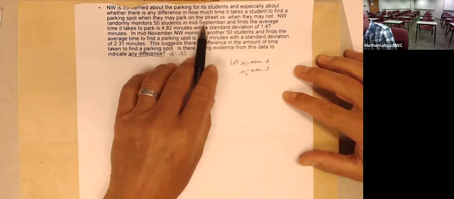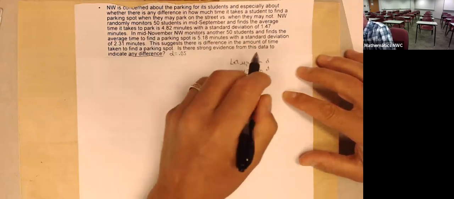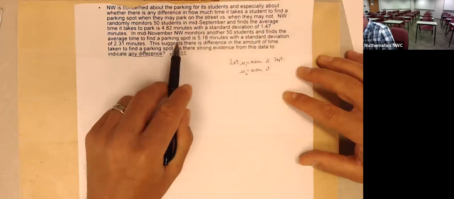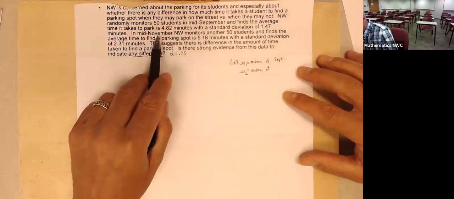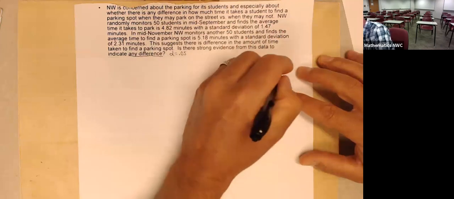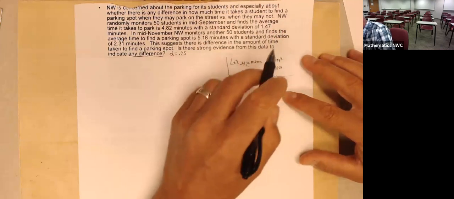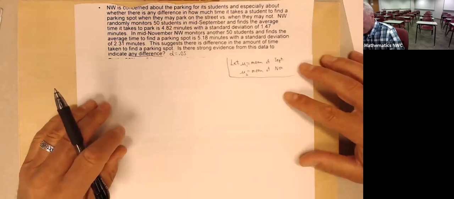The first one listed was the mid-September mean. So this is the mean of September. November, you can no longer park on the street, so they have to use a parking lot. So that would be the mean of November for the second one. I had to list that to identify which one is which.